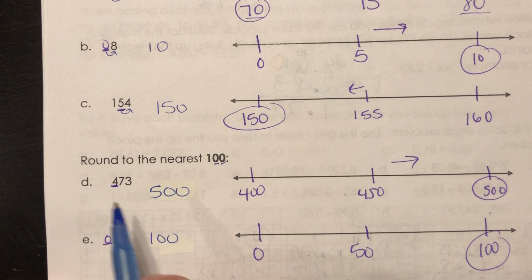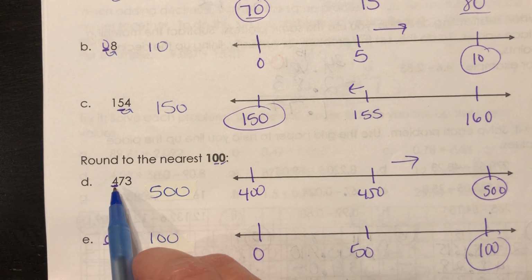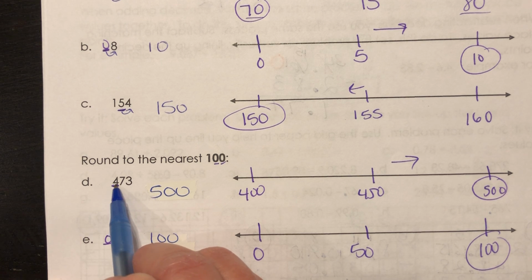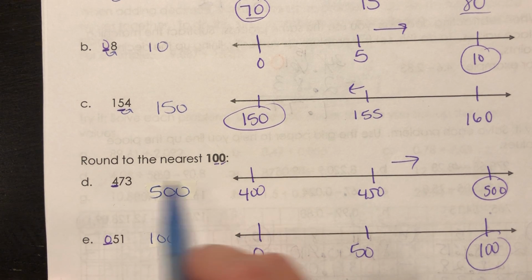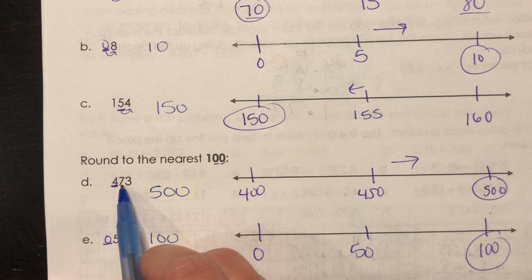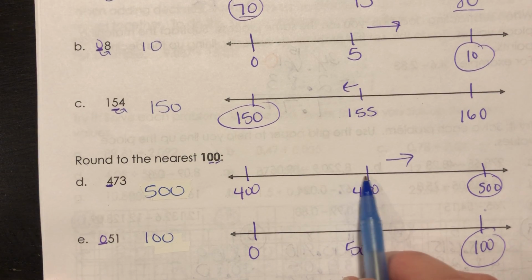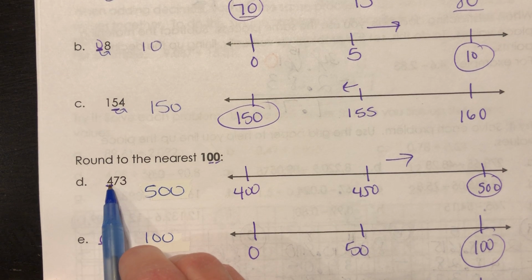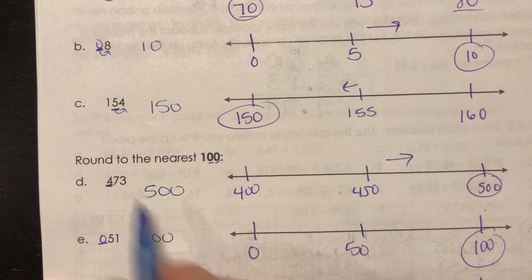So basically, look at the place you want to round to and underline that digit. If the number to the right of the place you want to round to is 4 or less, then this digit stays the same. If the number to the right of the place you want to round to is 5 or more, that would make it on this second part of the number line. That means this would bump up to 5. And in this case, it does.